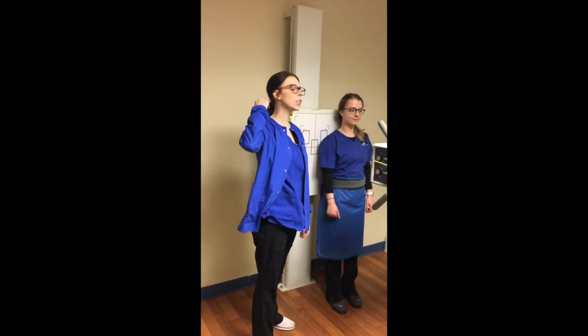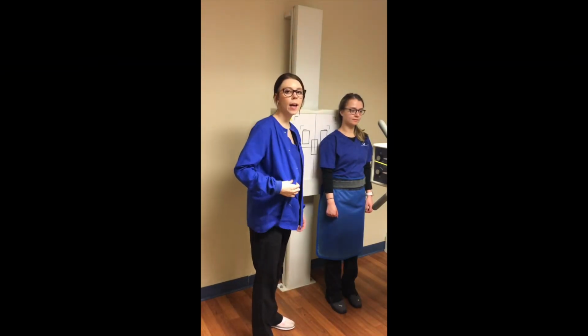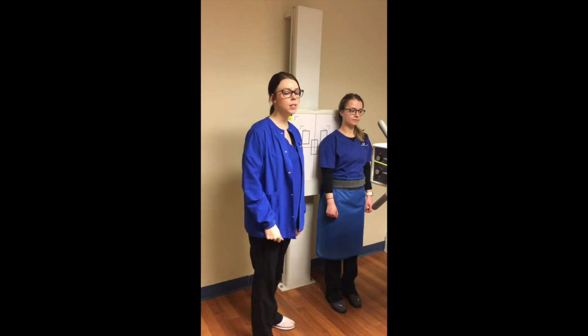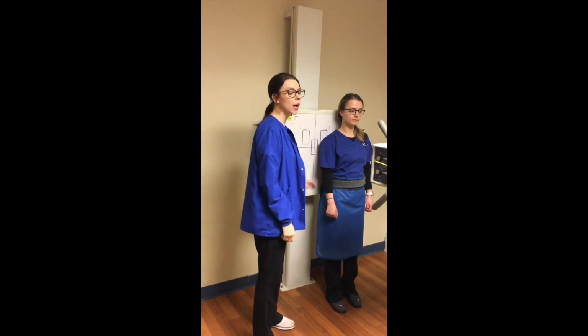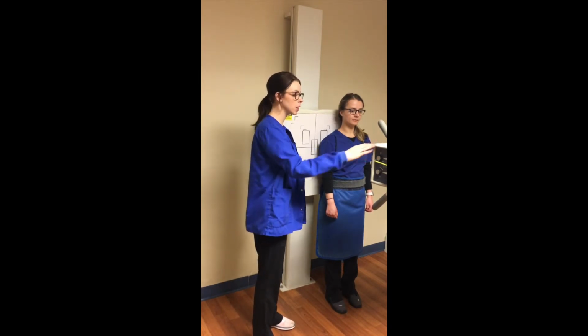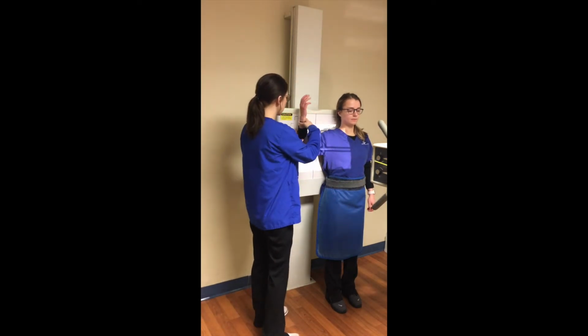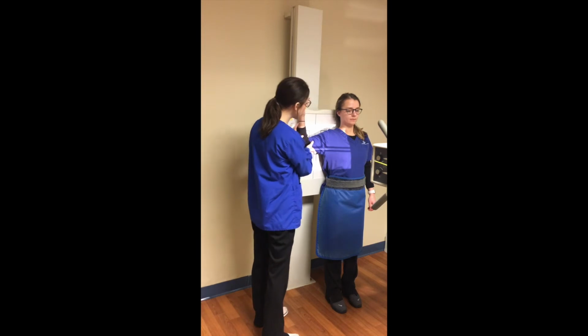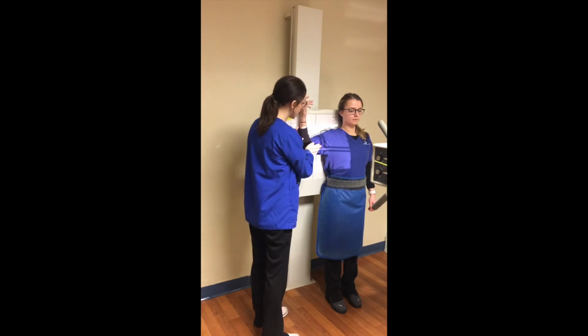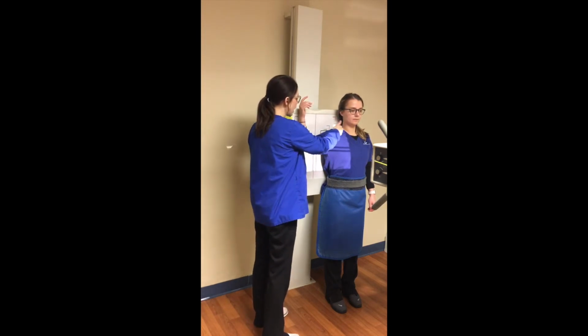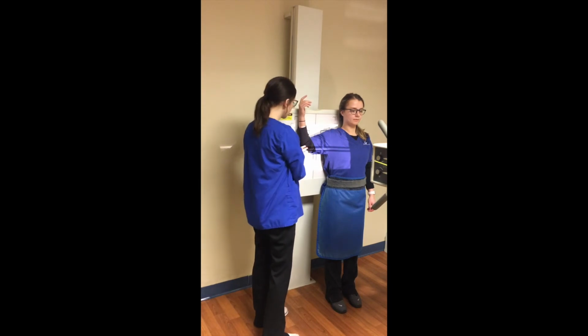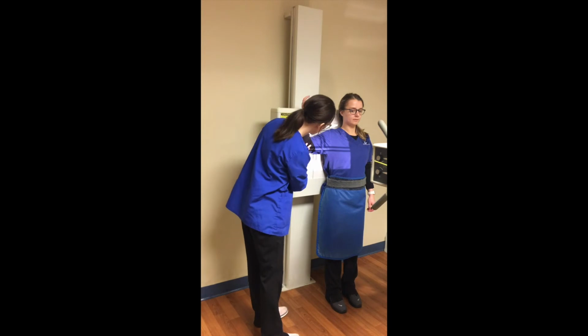For my lateral projection, I went and got a new cassette. It's still 14 by 17, but this time it is crosswise. I made sure that I was still at 40 inches and my tube was still in D10. For this projection, I'm going to have her raise her arm. Again, I want to center to the mid-humerus, and I want to make sure that I have the head of her humerus and both epicondyles. I want to make sure that they're perpendicular to the image receptor.